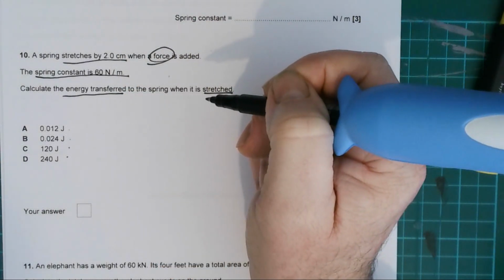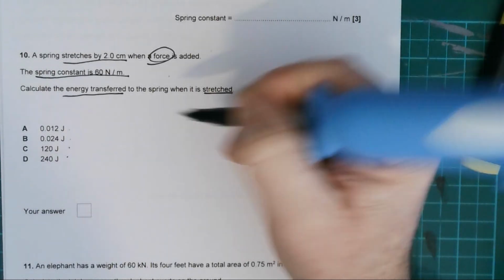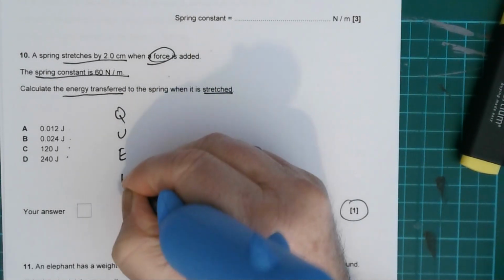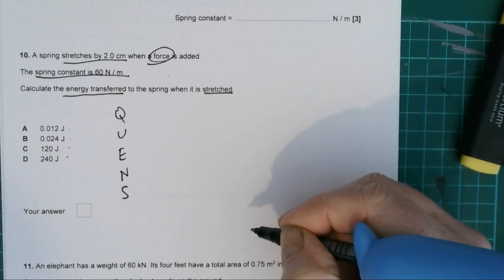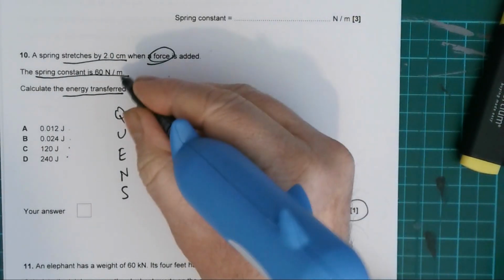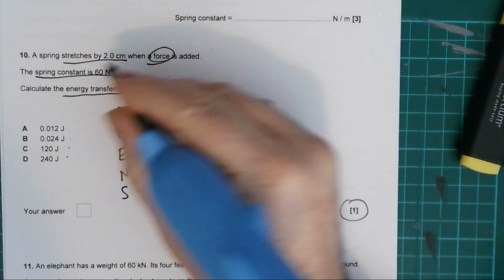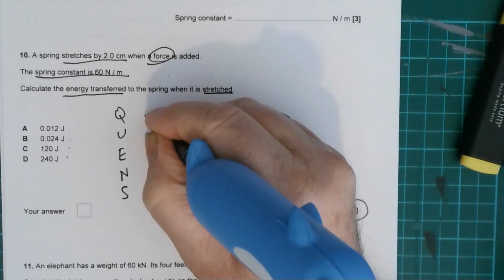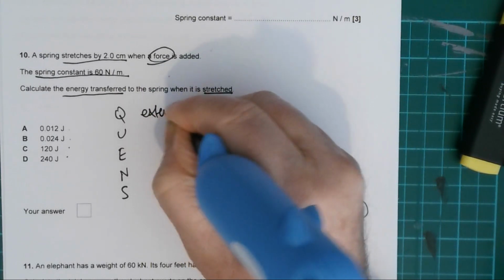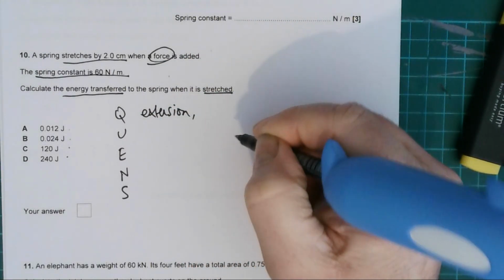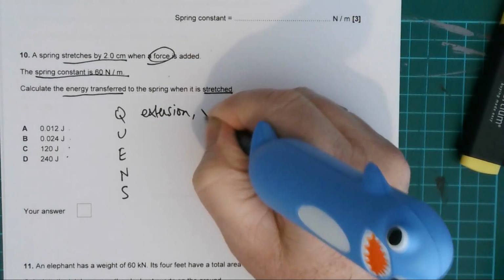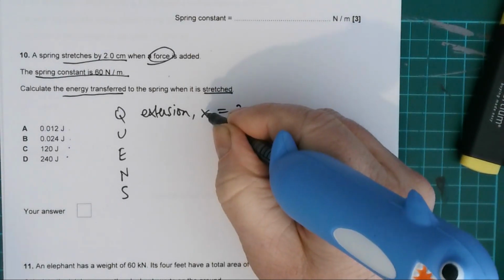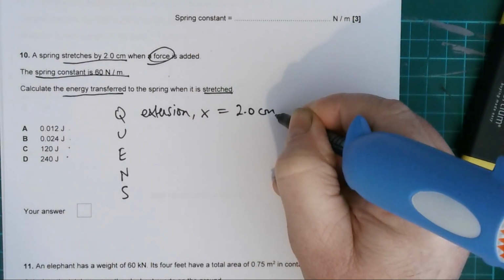So to get this answer, we're going to use QUENS, aren't we? We're going to use this process to work it out. What quantities do I know from the question? The spring stretching by 2 centimeters. If you remember, that's an extension. It helps you just write X equals 2.0 centimeters. Identify the quantity, give it a label, include the units up here.